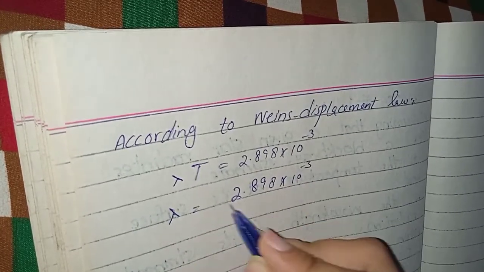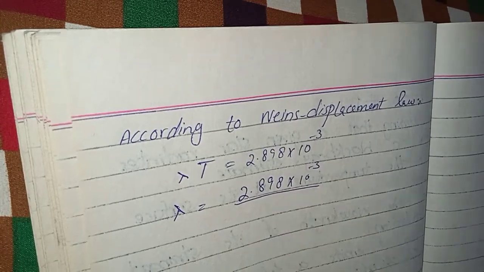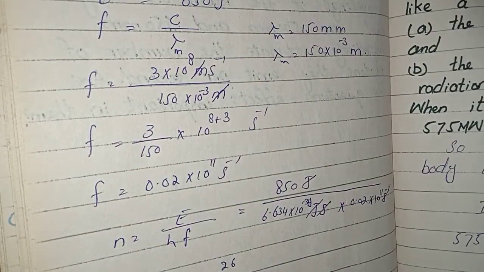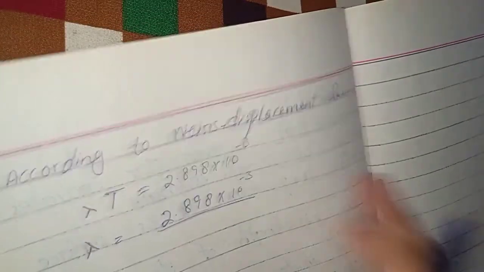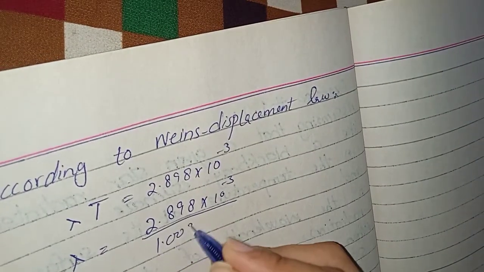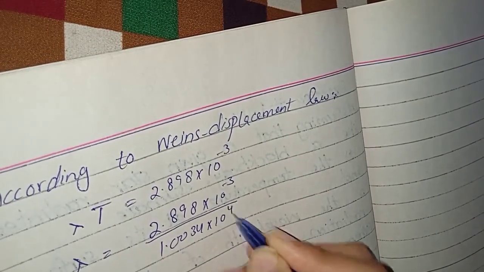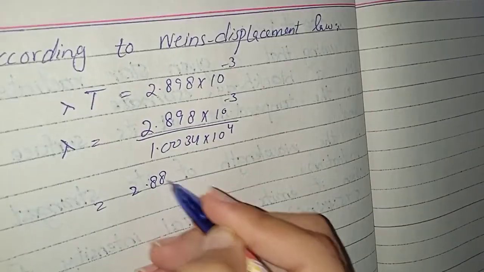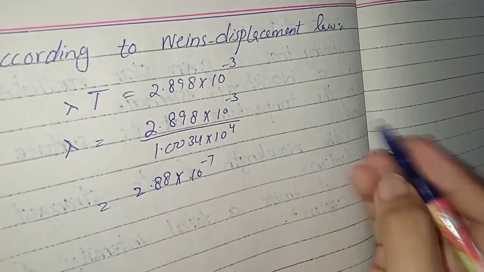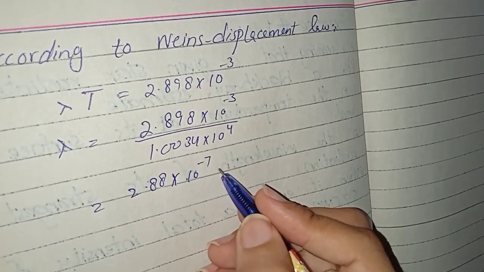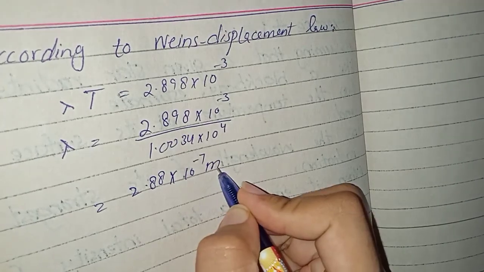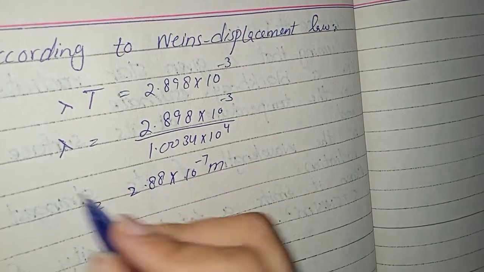As it is multiplying here, on the other side of the equation it will be divided, and its value is 1.0034 into 10 raised to power 4. After solving it, we get 2.88 into 10 raised to power minus 7, and its unit is meter.